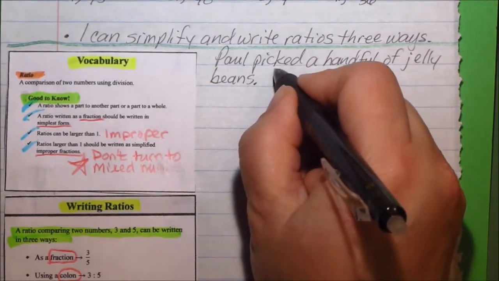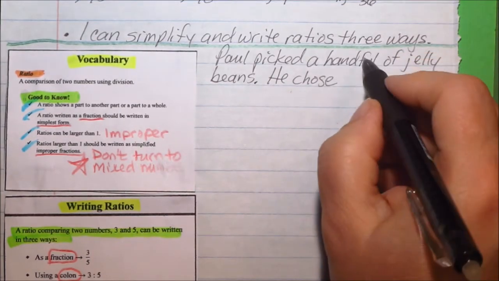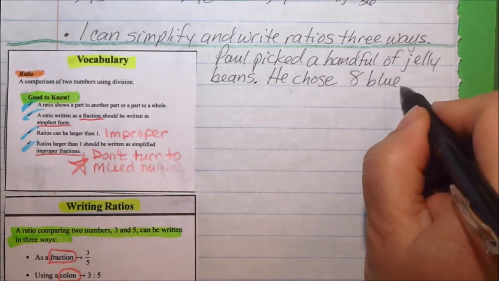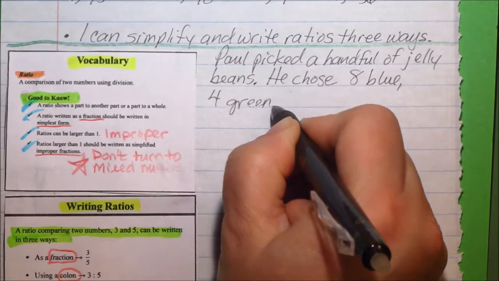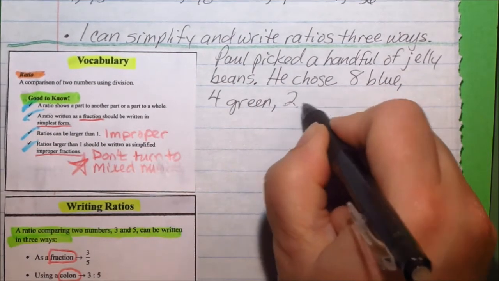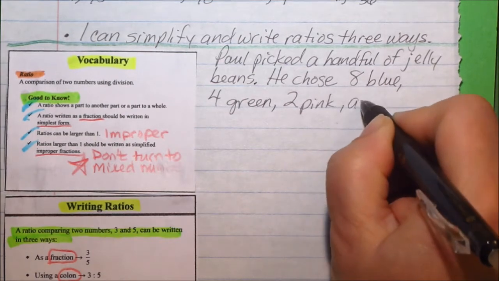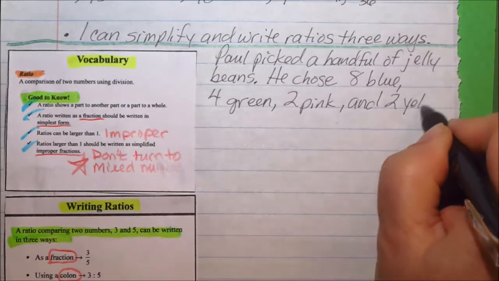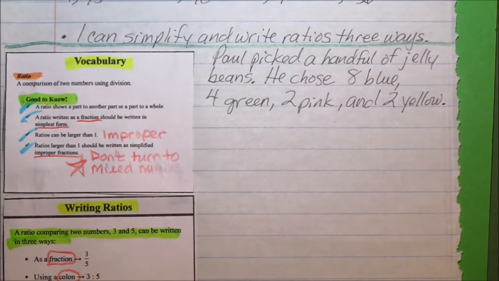He chose 8 blue, 4 green, 2 pink, and 2 yellow. That's the combination of things that he did.